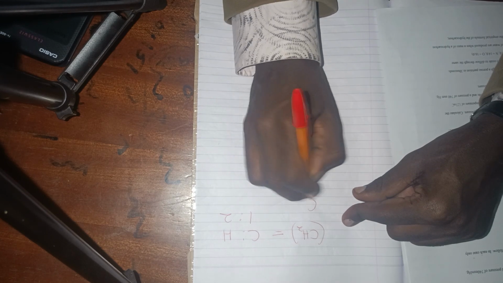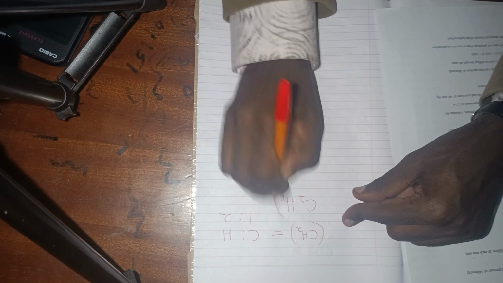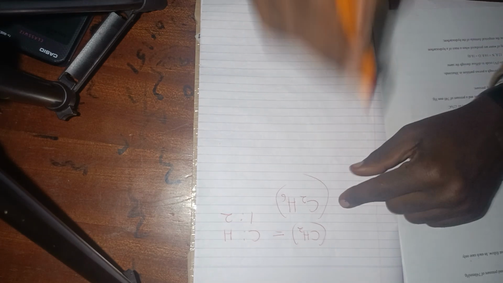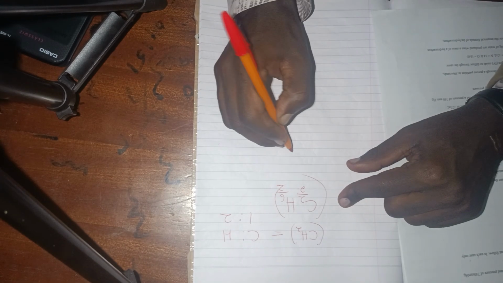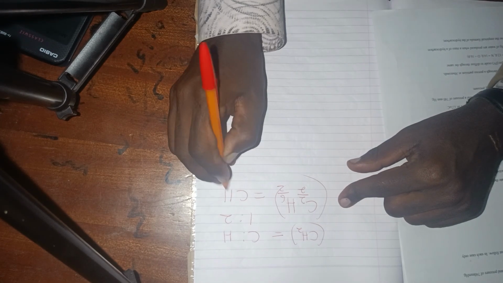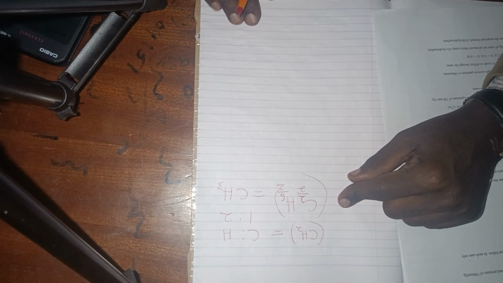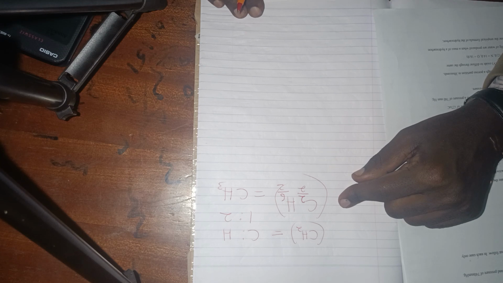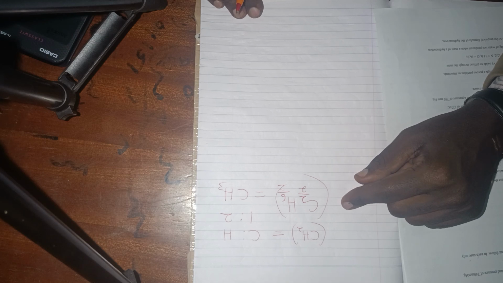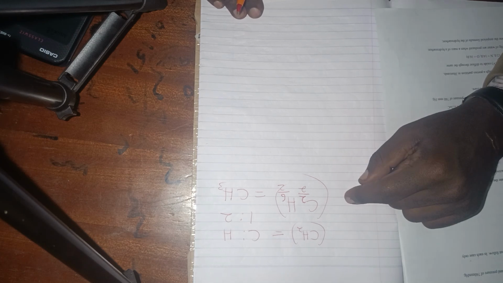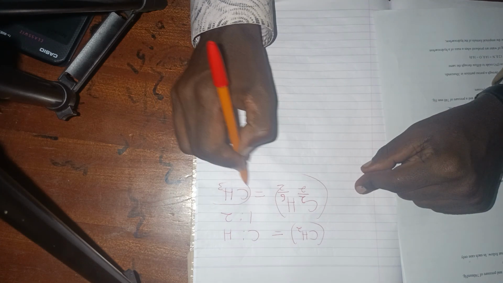And another example can be this, C2H6. You cannot talk about this one being an empirical formula because the atoms are not existing in their simplest whole number ratio. Why? Because I can further divide to end up having CH3. So C2H6 cannot be an empirical formula. An empirical formula is a formula that shows atoms which are in their simplest whole number ratio in that compound. So this is an empirical formula.